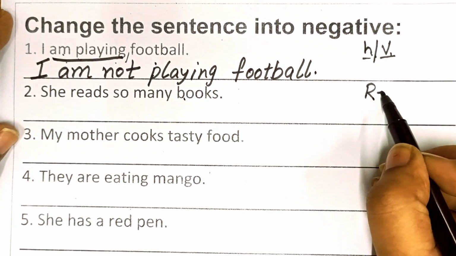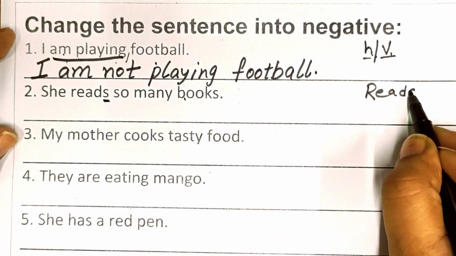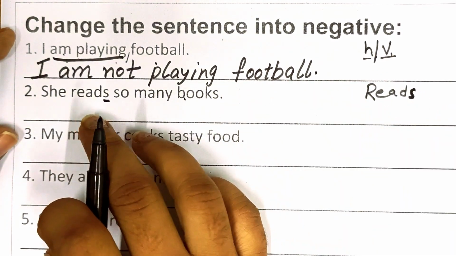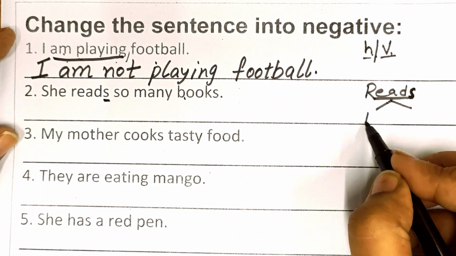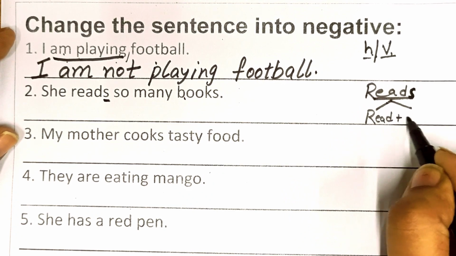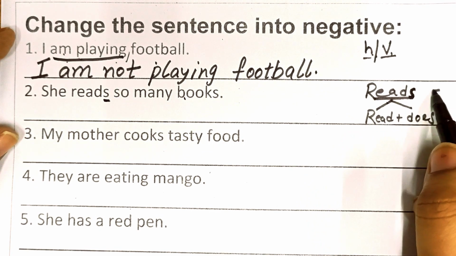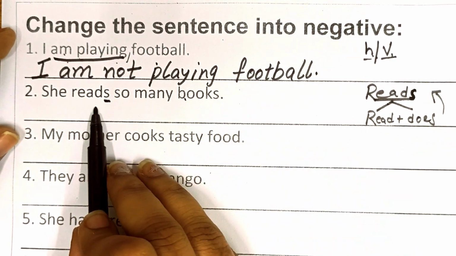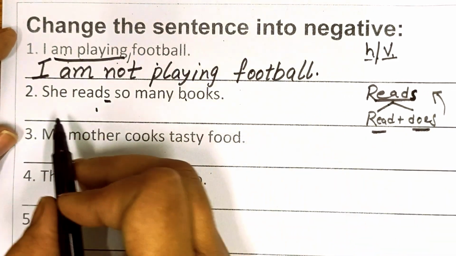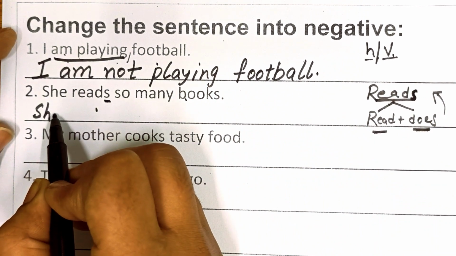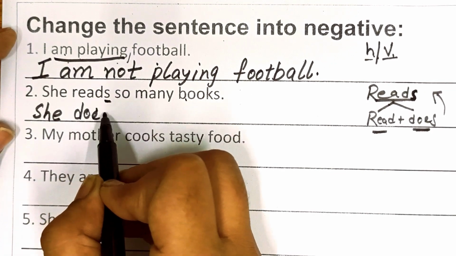So our main verb is read, and see properly, as you can see, S is written here. So this is not read, this is reads, and in reads there is a helping verb hidden, that is read plus does. Clear? Read plus does equals reads. So in this word reads we are having both main verb and helping verb. Now we can change this sentence very easily into negative.